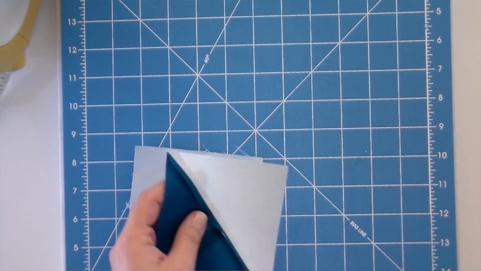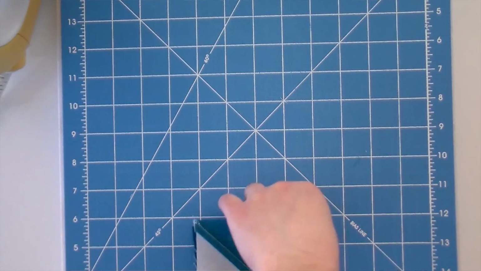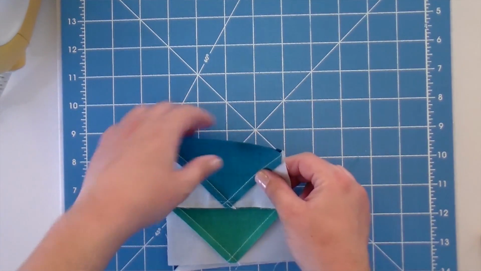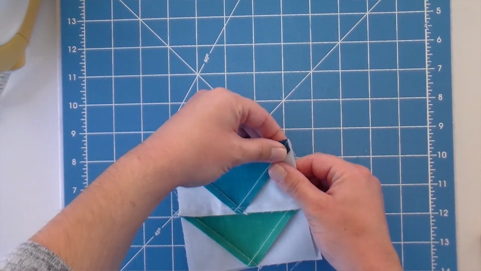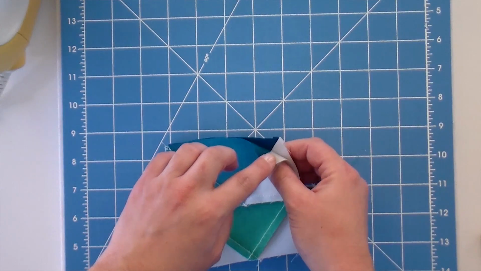We have to do the same thing on this side. What I like to do is when I flip this together, I also like to flip it over so that way I'm sewing with these on the top. I'm also going to do a little bit of pinning here because I want to make sure that these come together.